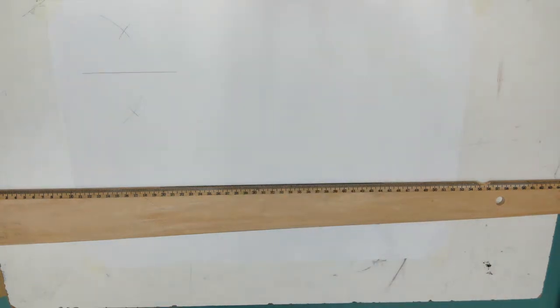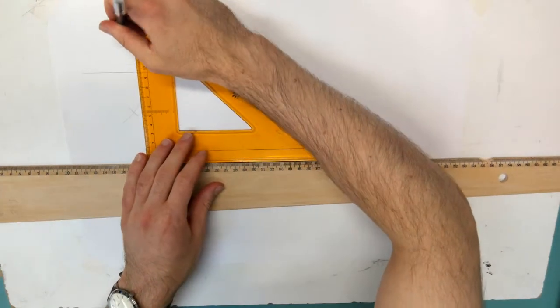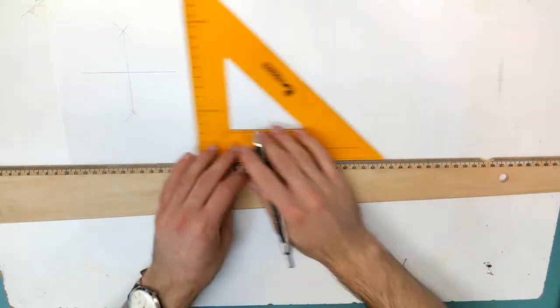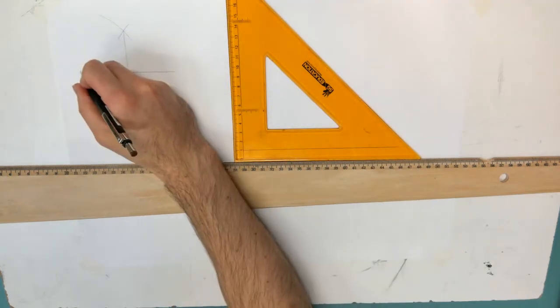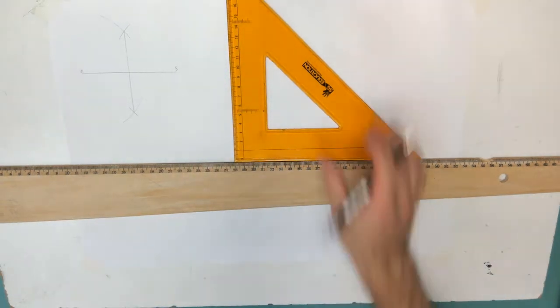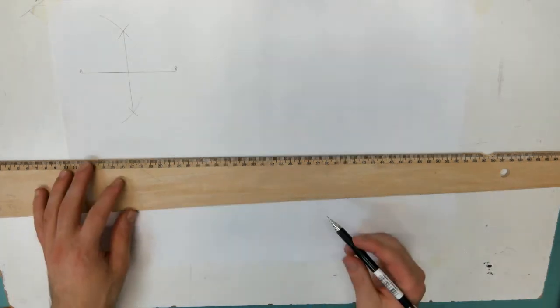Where they cross, you can see there, form an X, join those together, and that bisects that line. We'll just call it AB into two equal parts. The next one then we're going to look at is bisecting an angle.